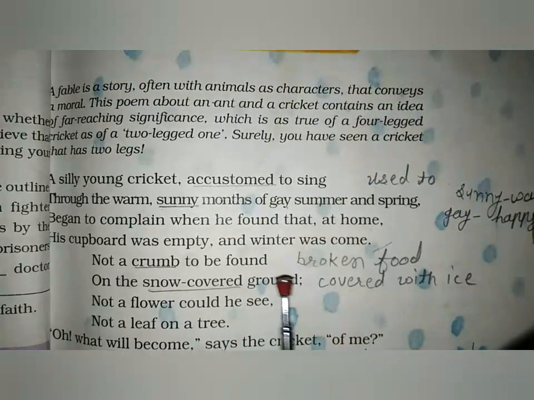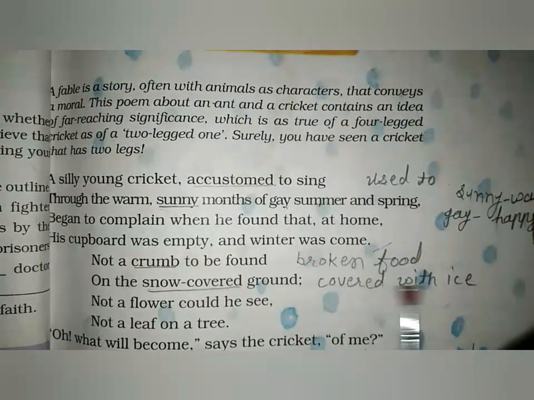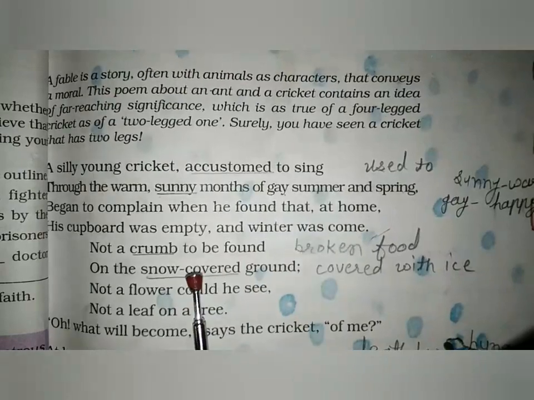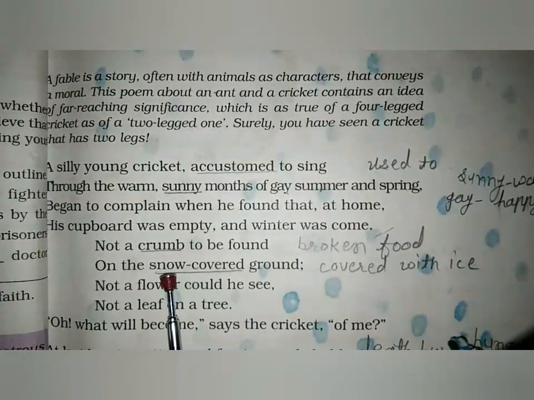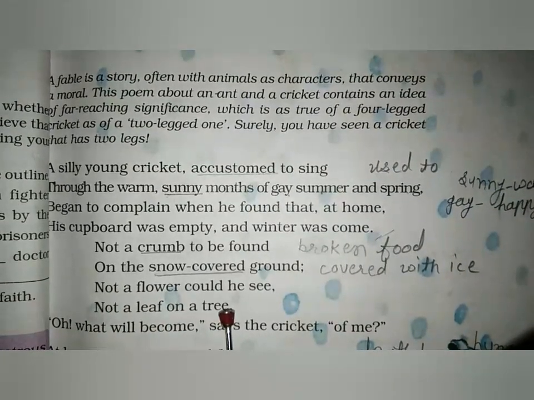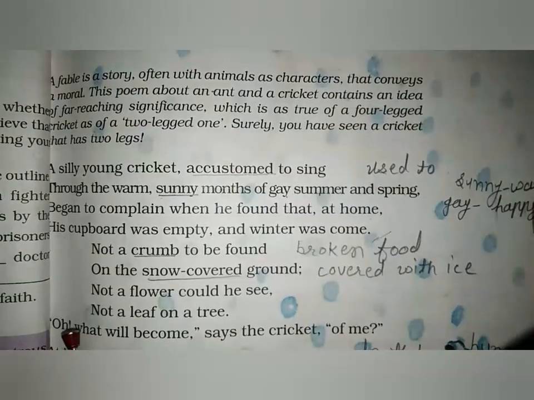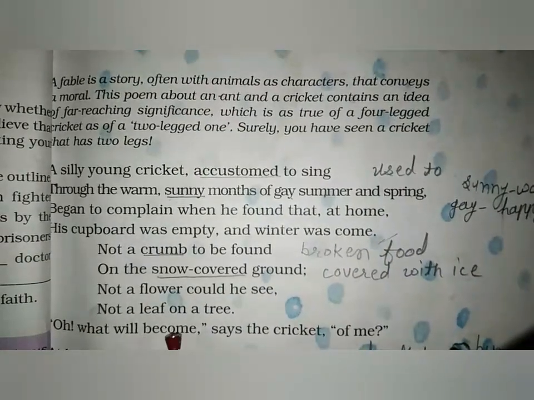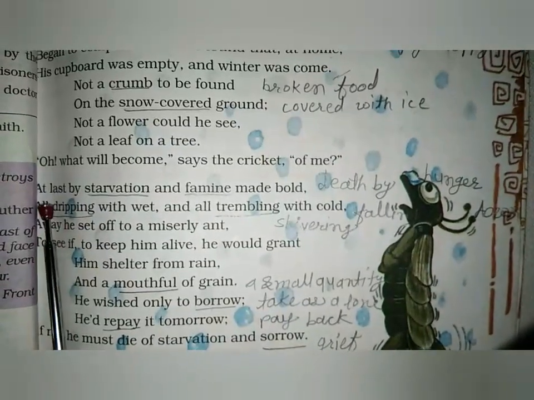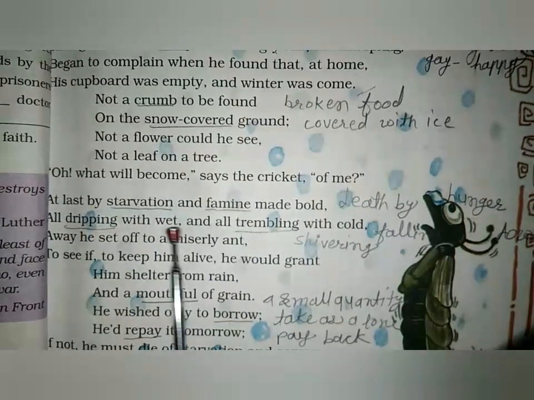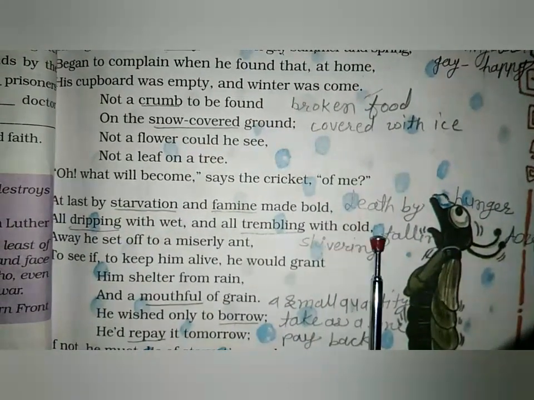Crumb, broken food. Snow-covered, covered with ice. The cricket did not find any food in winter. There was ice everywhere. Not a flower now, nor a leaf on a tree could be seen. The cricket wondered aloud what would become of him.